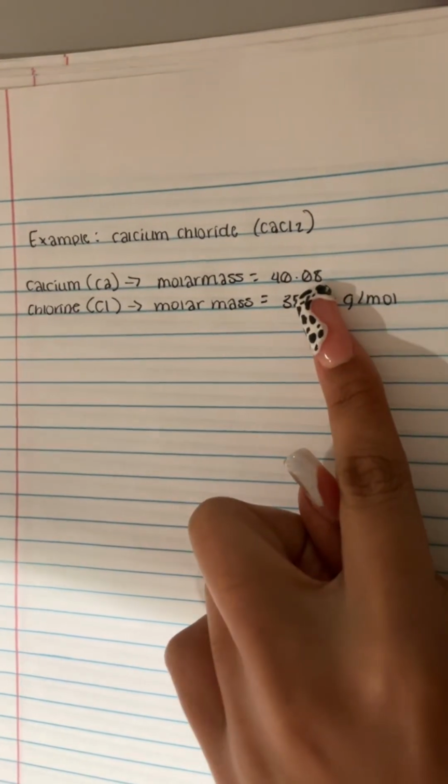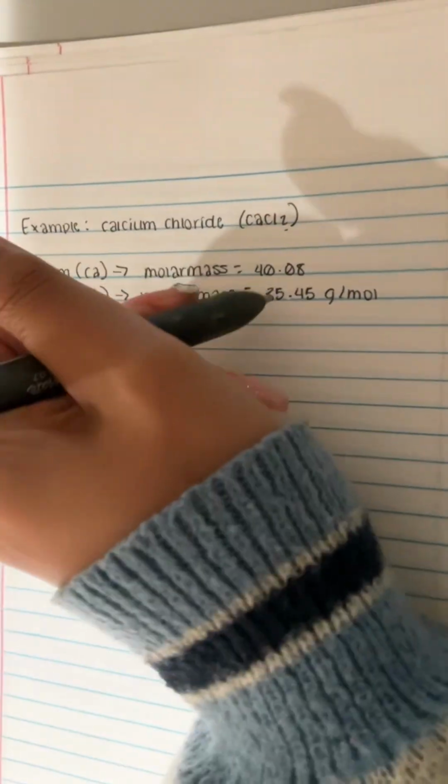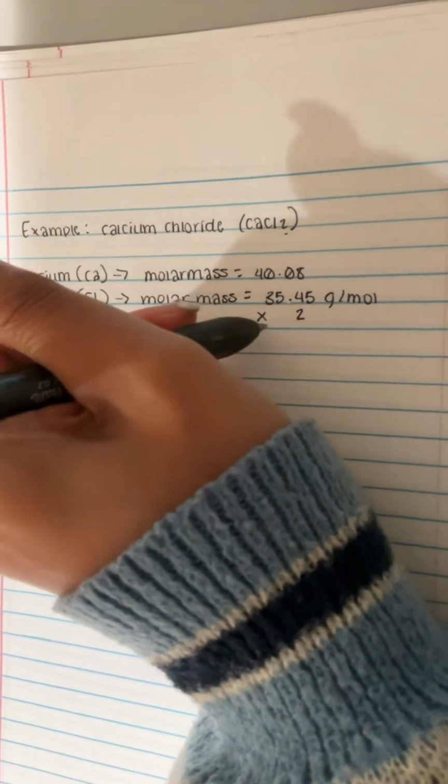To find the molar mass of a compound, you just add up the molar masses of all the atoms in its formula. For example, calcium chloride. Calcium has a molar mass of 40.08 and chlorine has a molar mass of 35.45 grams per mole. And there are two chlorides, so we just multiply times 2.